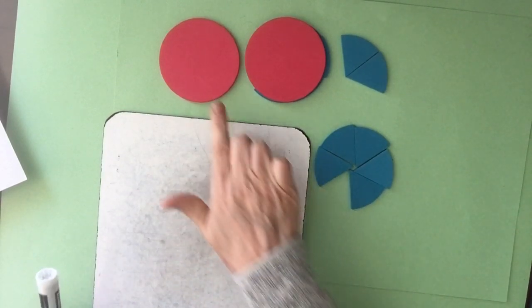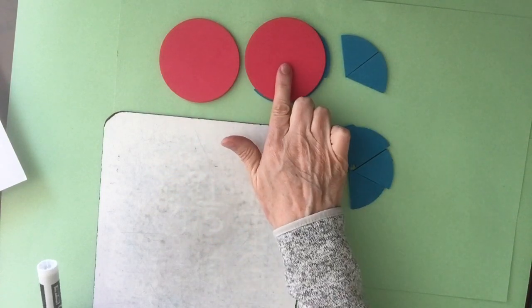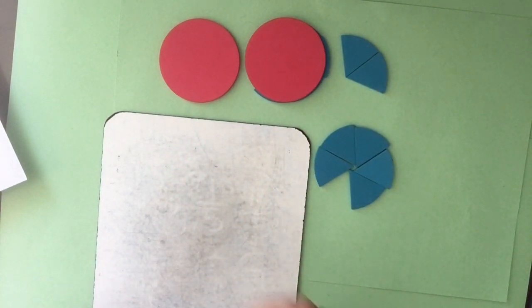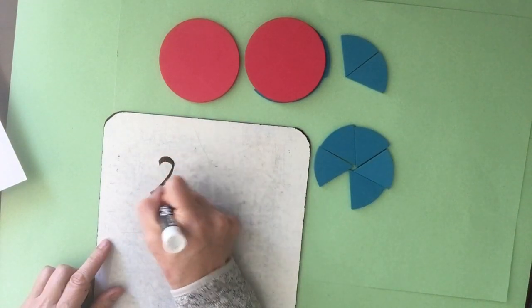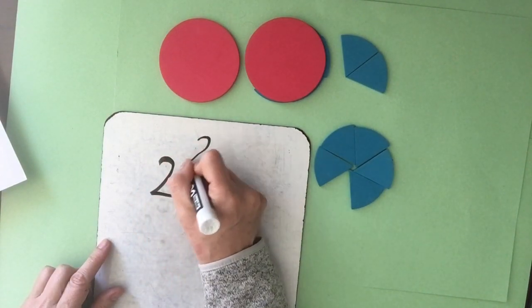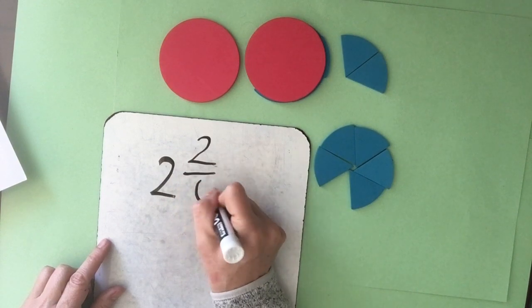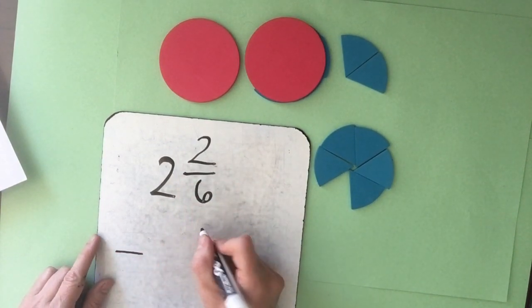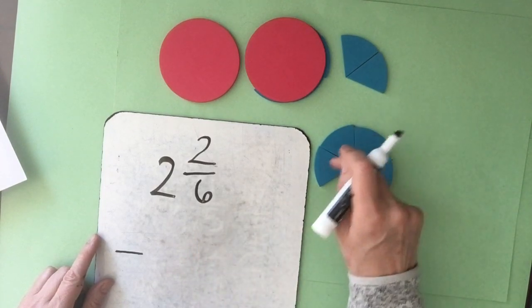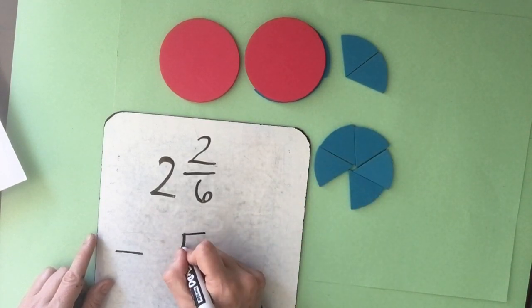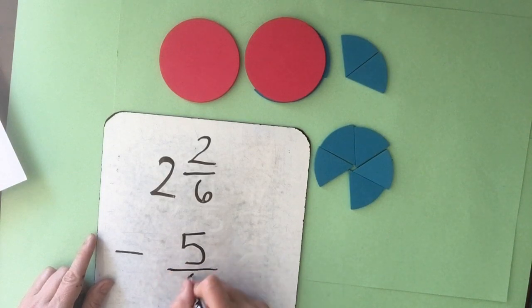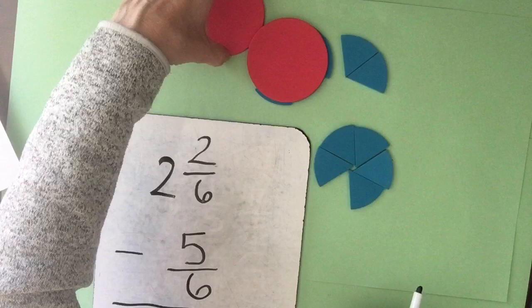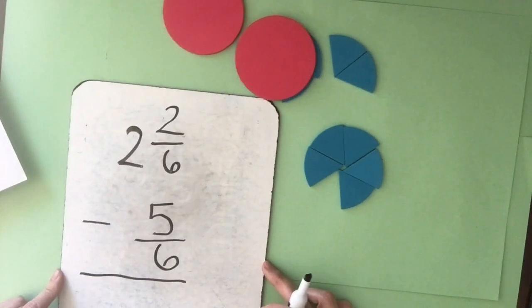So this picture, I'm going to tell you what it says because it might not be perfectly clear to you at the moment. This is 1 whole, this is 2 wholes, and this is 2/6. So I'd like you in your notebook to write 2 and 2/6. Okay, now I'd like you to write minus how many sixths there are here. And there are 5/6 there. So this is what I'm writing.